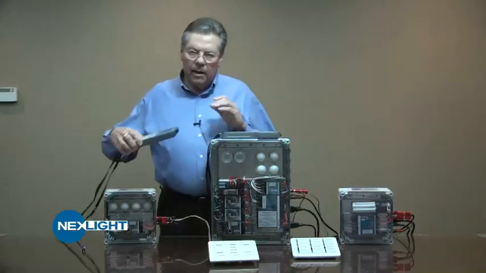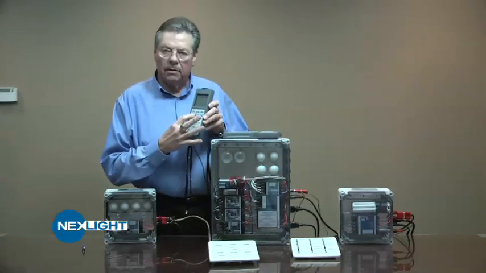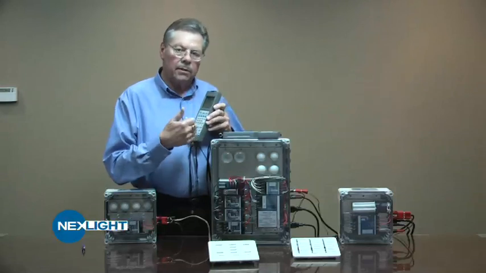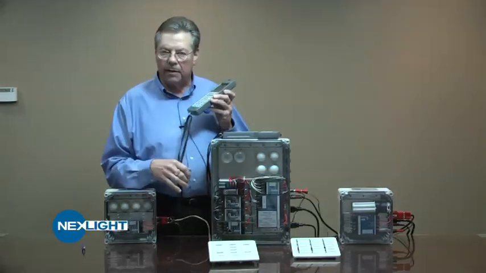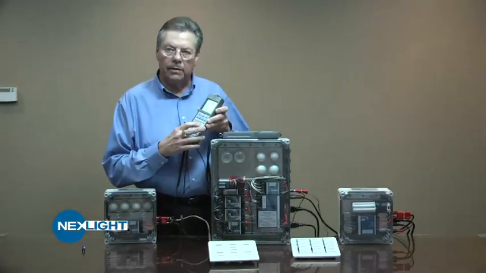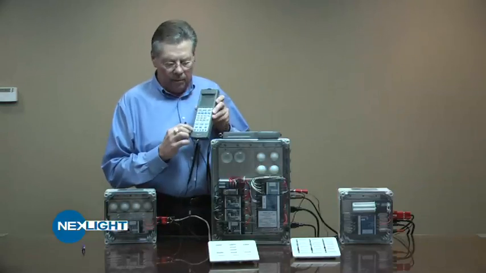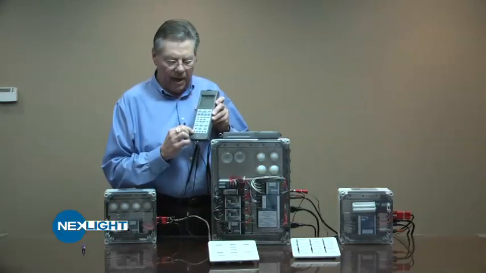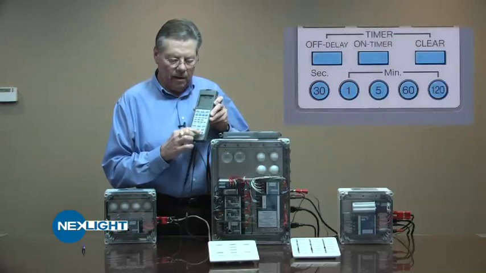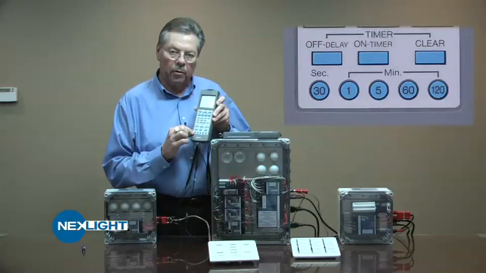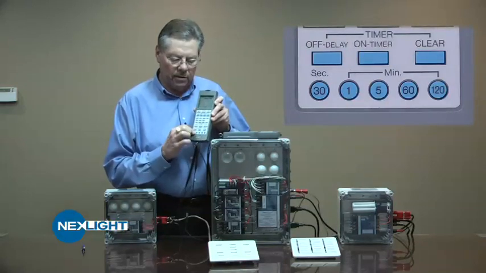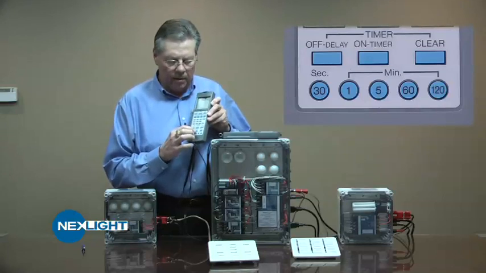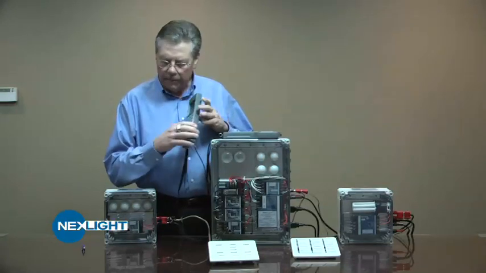The easy part about the 9500 is it has the keypad, so we don't need to search for addresses. We don't need to scroll up and down through a list of addresses. We can actually go directly to a particular address. And by the way, I should point out that the timers that we have to offer in the system are shown at the bottom of the programmer with a series of different choices here. And again, it's an on timer, an off delay, or a clear.